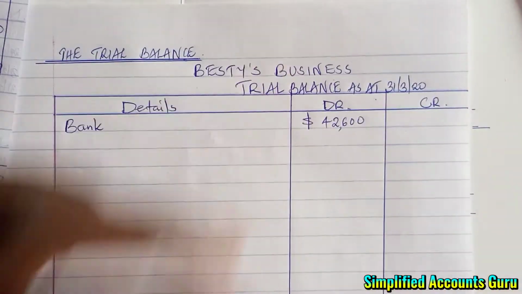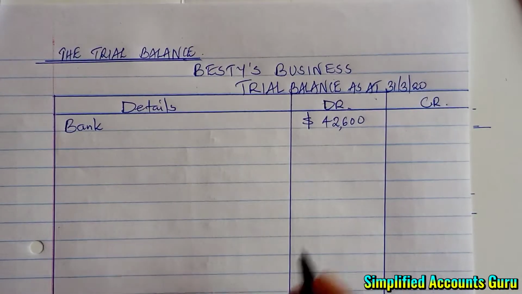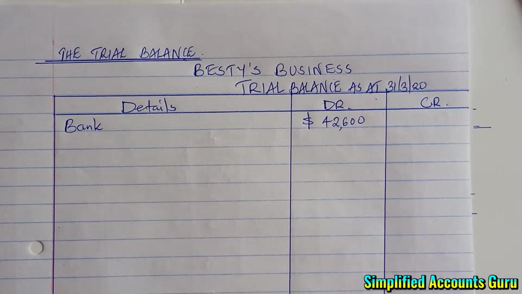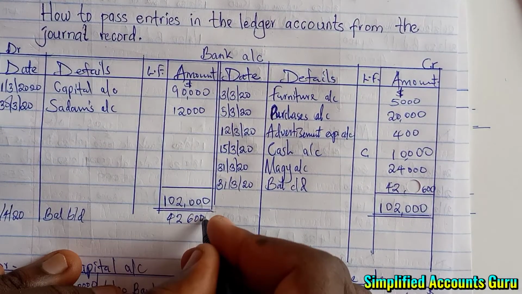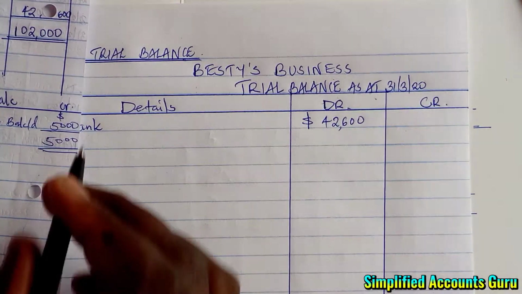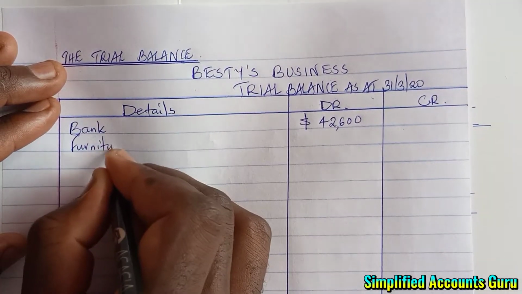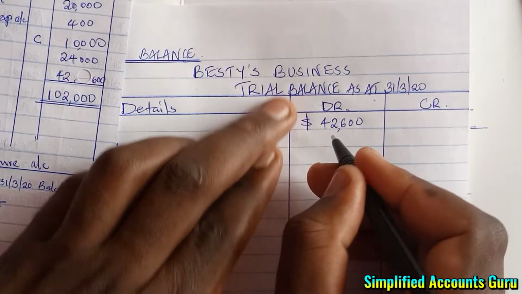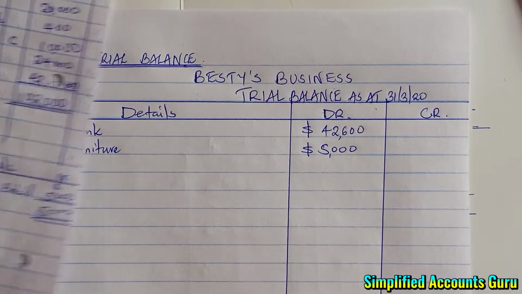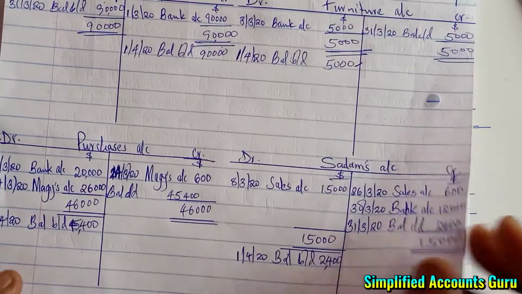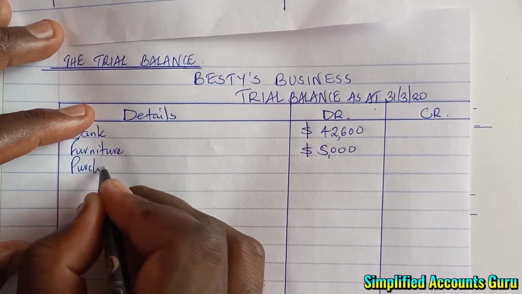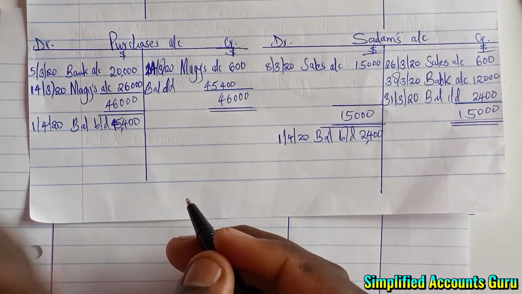The amount is in dollars, so you can put it up there or you can keep on writing it. So we have $42,600 for the bank. We are done with the first account. Then we check the capital account, which has a credit balance. So we go to furniture. Here just write furniture, which is 5,000. Then this one is also done. We look for any other account with a debit balance. There is this one of purchases, so you can come here and say purchases, having $45,400.